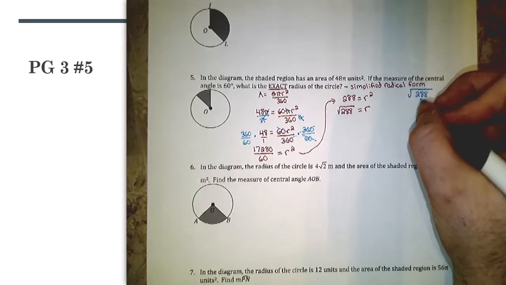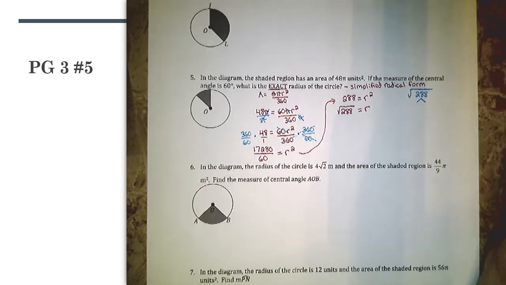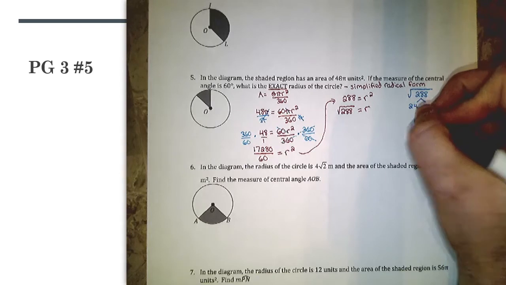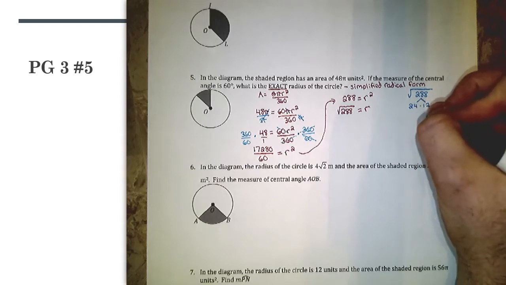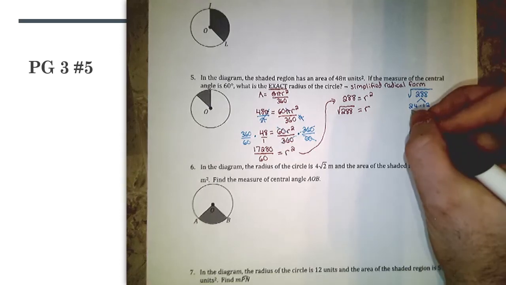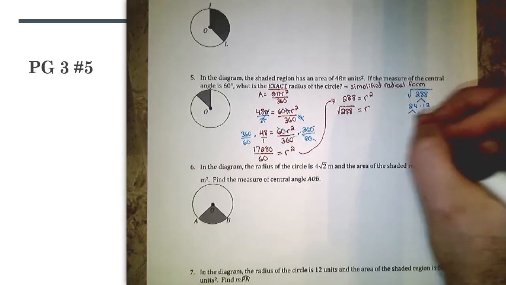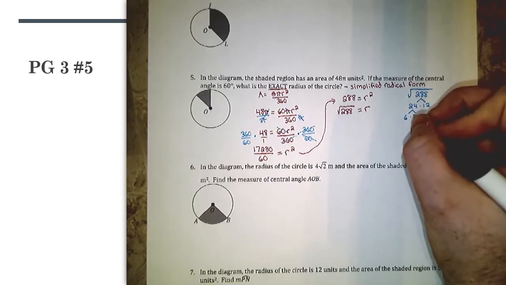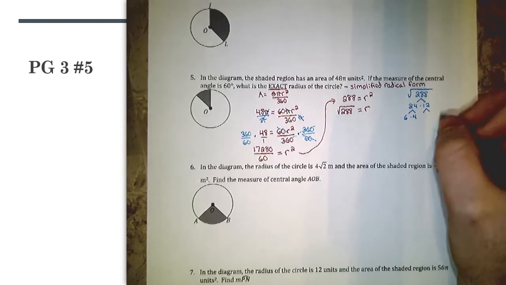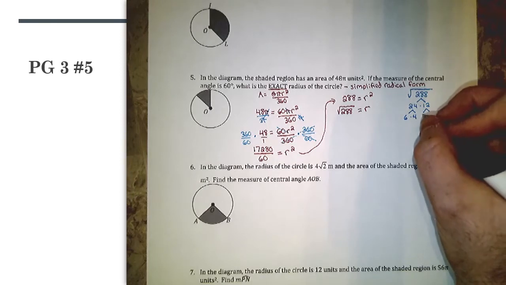So a number that can go into it would be 24 and 12. So 24 times 12 equals 288. A multiple of 24 could be 6 and 4. A multiple of 12 could be 6 and 2.